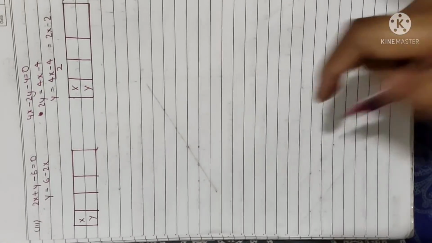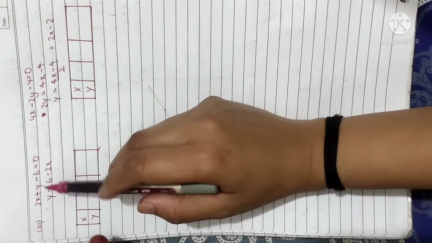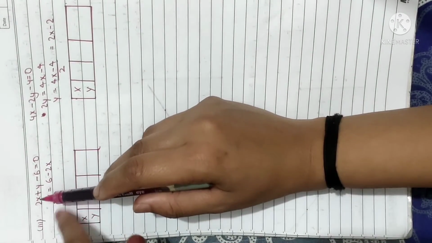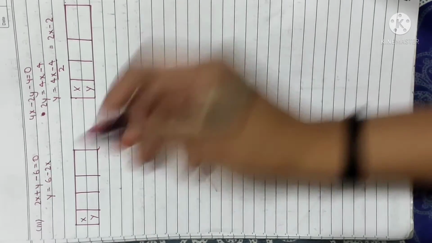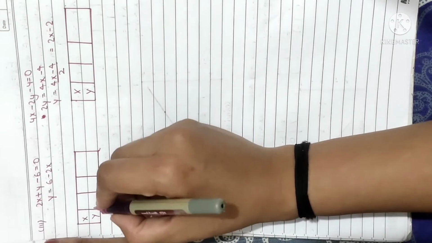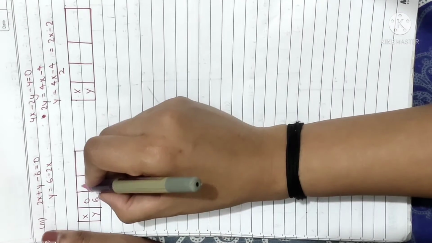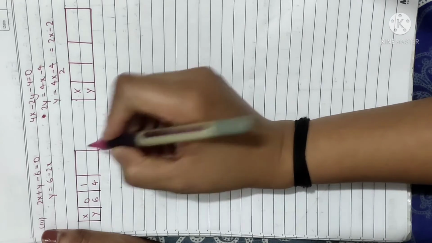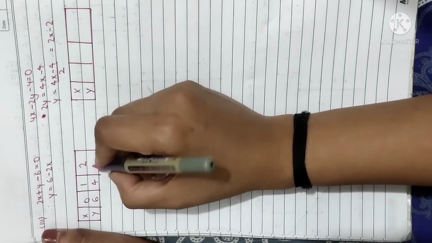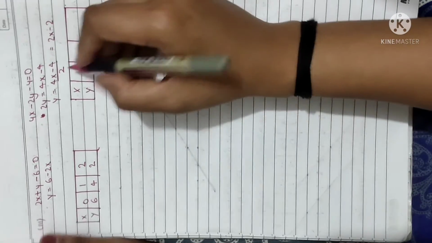Now the third part is 2x + y - x = 0, 4x - 2y - 4. So this time I'm going to take the x term to this side, and same here. When I put x as 0, then y will be 6. When I put x as 1, then y will be 4. When I put 2, then y will be 2, same.